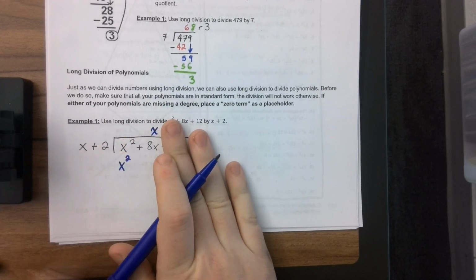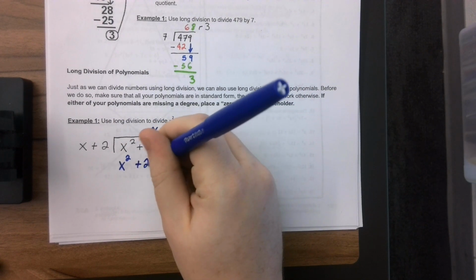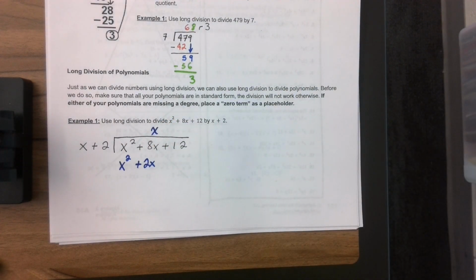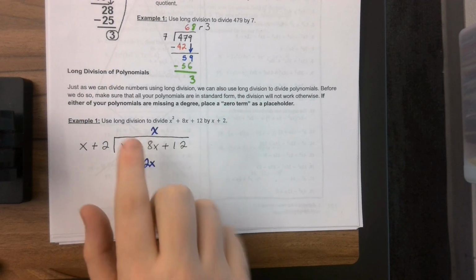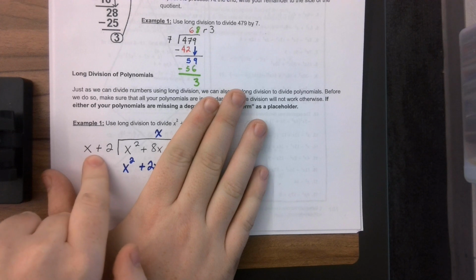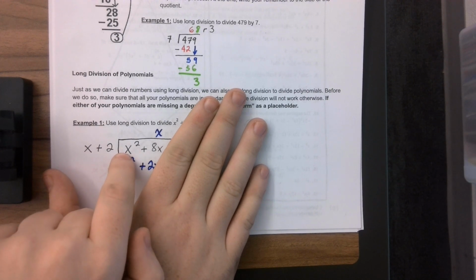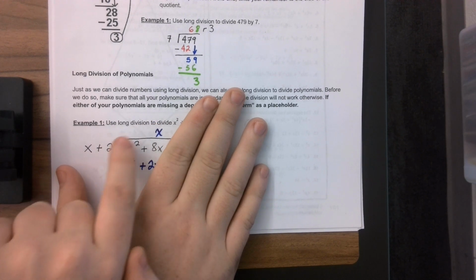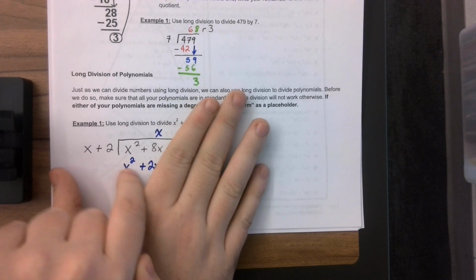And 2 times x is 2x. What have we just done? We've just started the long division. So with long division, with polynomials, the first thing that you are looking for is something that can multiply your whole polynomial here to make it look like at least the first term. So x plus 2 times x will give us an x squared plus 2x.